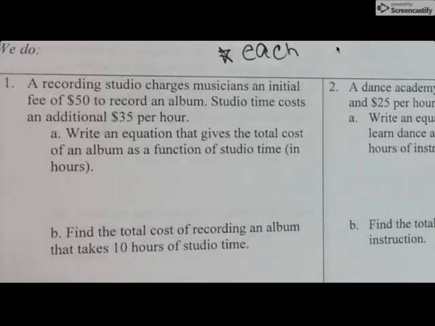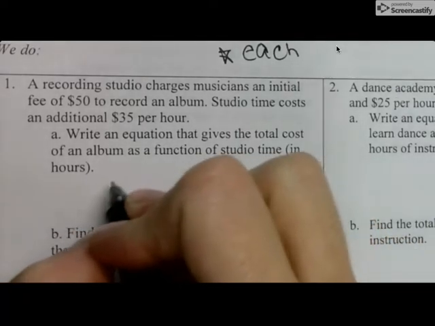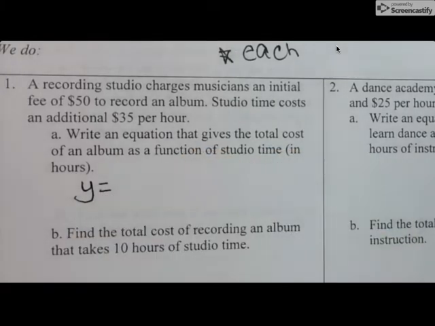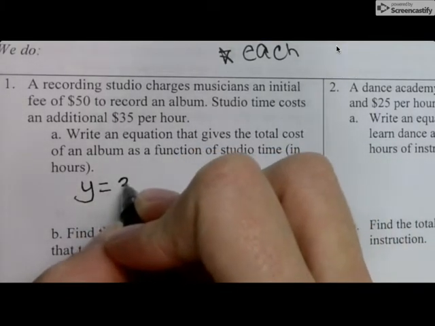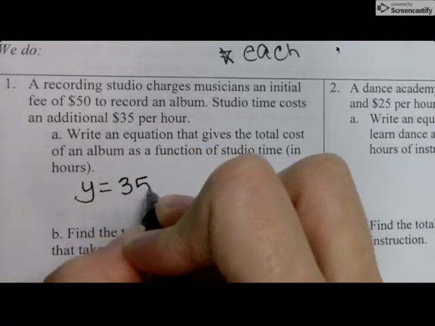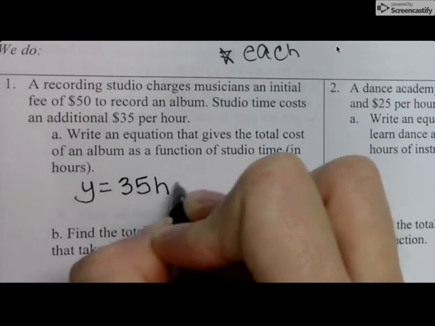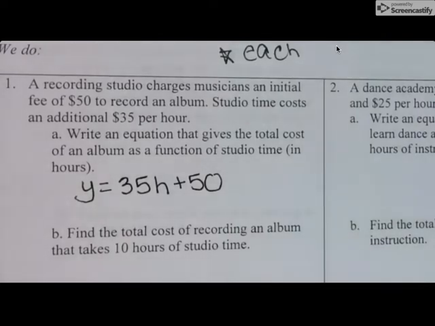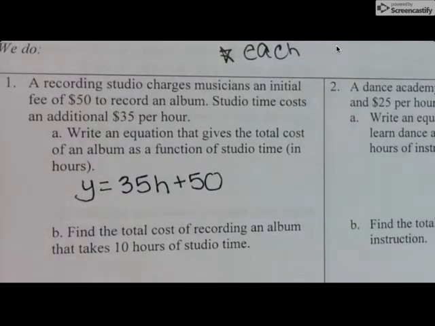What are we trying to find out? Total cost of an album as a function of the studio time in hours. So we will have y equals 35 per hour plus 50.